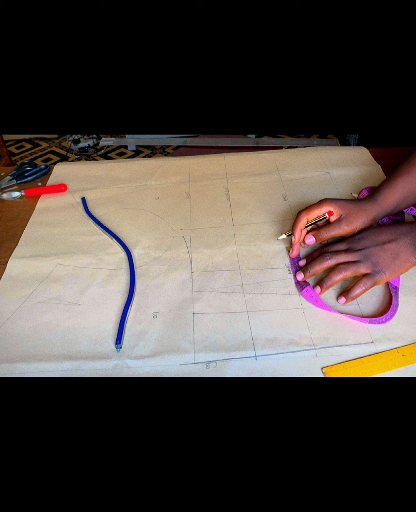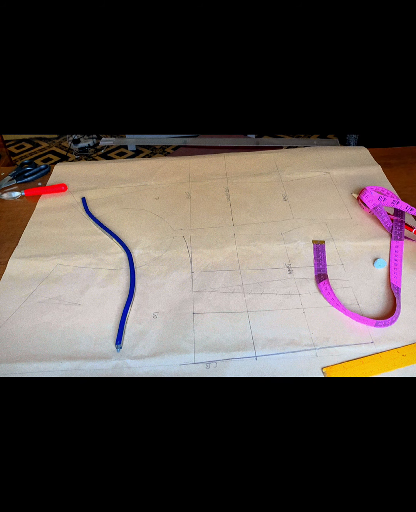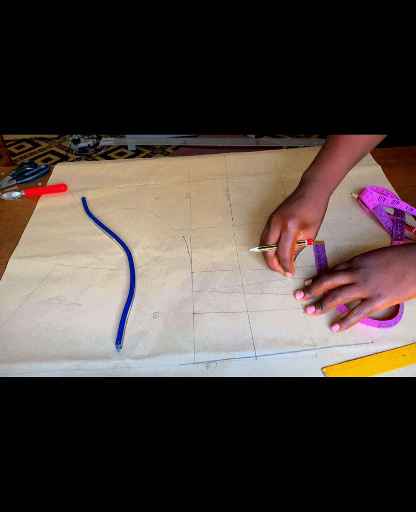I am using the centimeters to guide me. On either side of it is where you will put your answers, because we are going to use it to create a new seam line. Remember, we have 3 panels now.